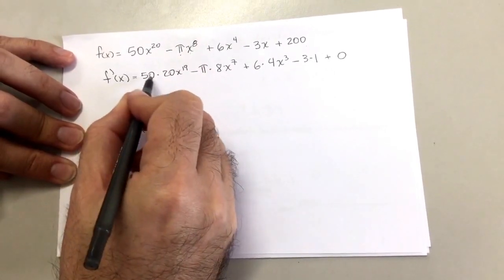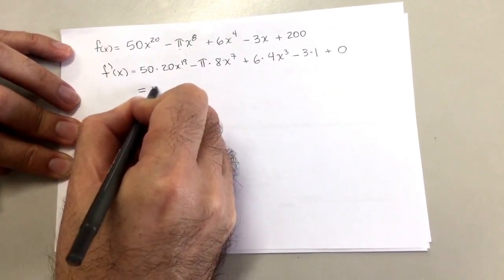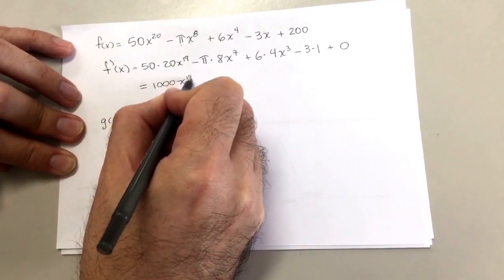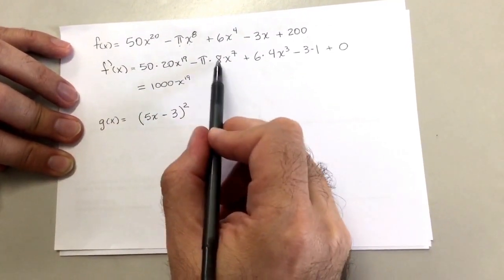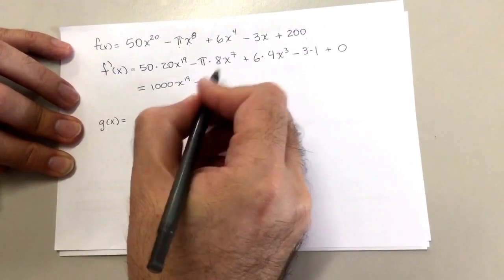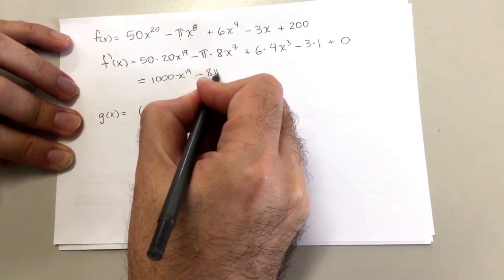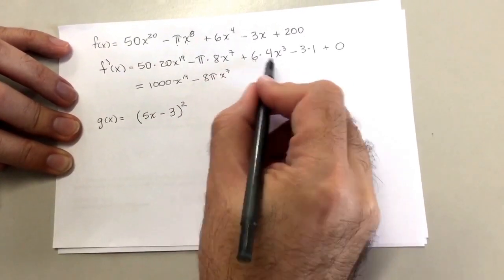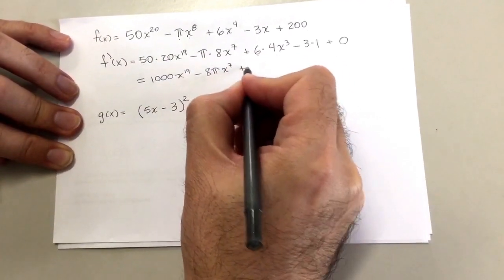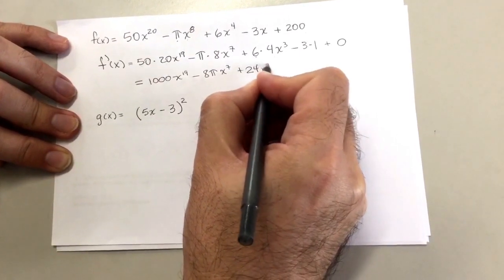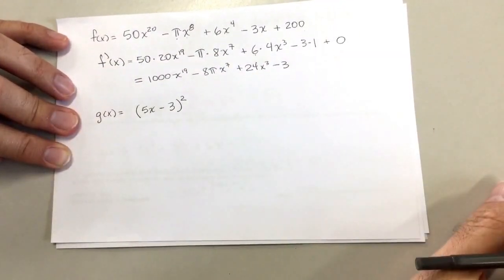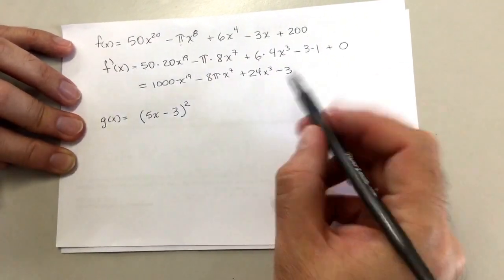And then we just simplify. This is 50 times 20, that's 1,000 x to the 19th. Pi times 8, usually we write the 8 first, so 8 pi x to the 7th. 6 times 4 is 24, 24x cubed, minus 3 plus 0, which we won't write. And that's our answer.